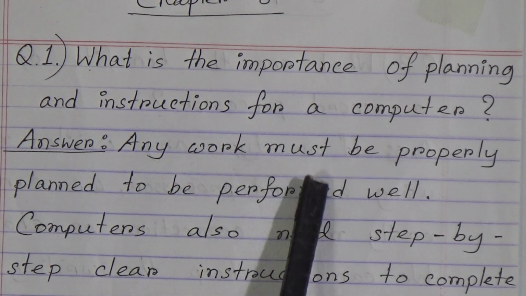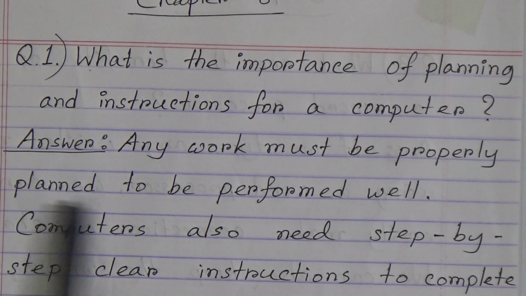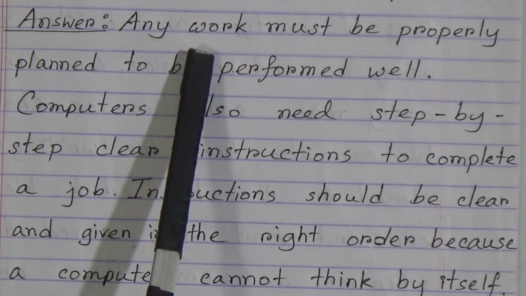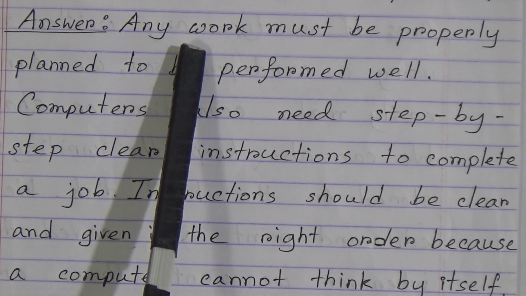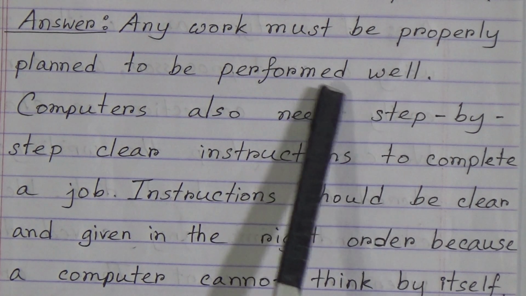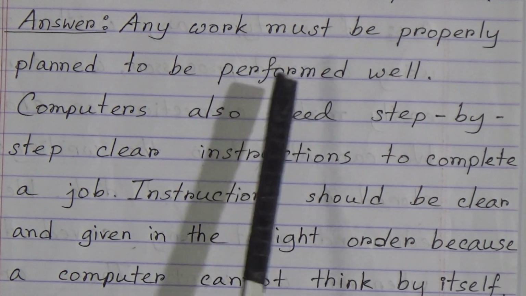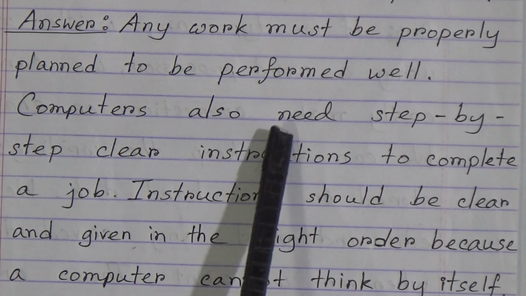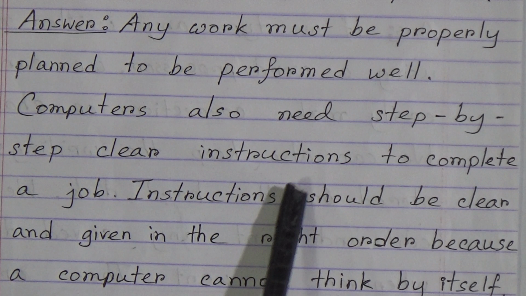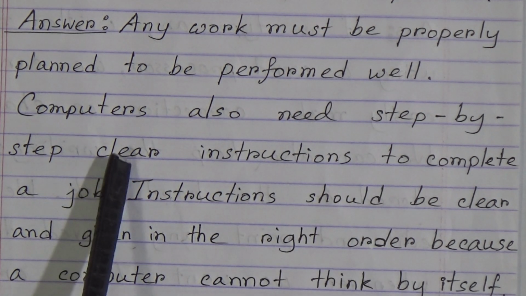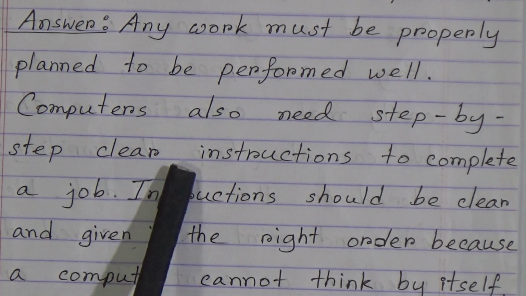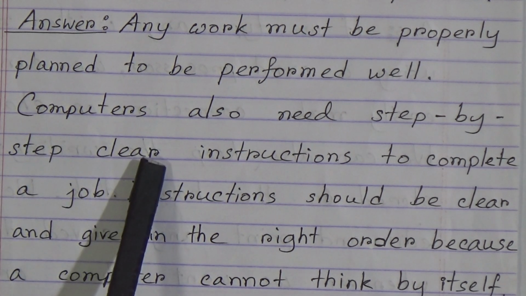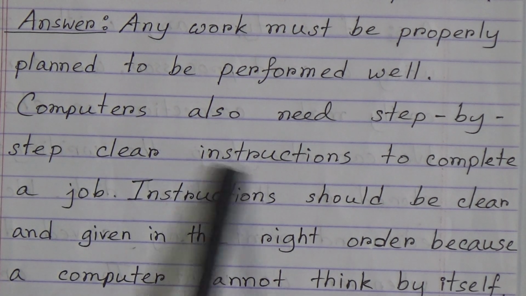Answer: any work must be properly planned to be performed well. We know that any work has to be planned properly for the work to be performed well. If we don't plan properly, it cannot be performed well. There will be problems. Computers also need step-by-step clear instructions to complete a job. So like any work, the work given to computers also can be performed well when clear instructions are given.